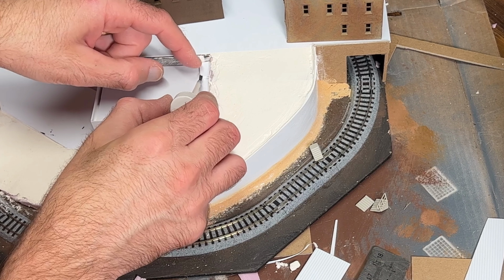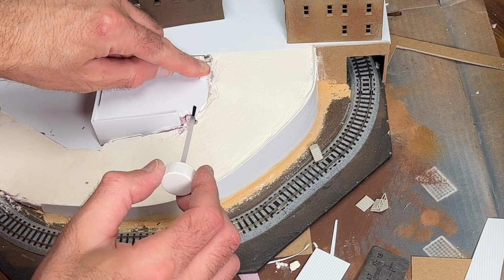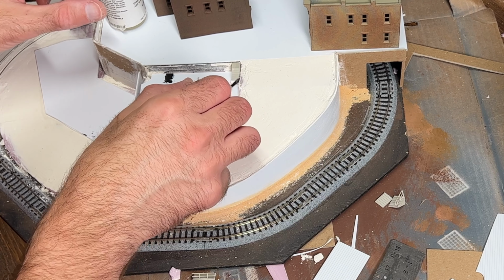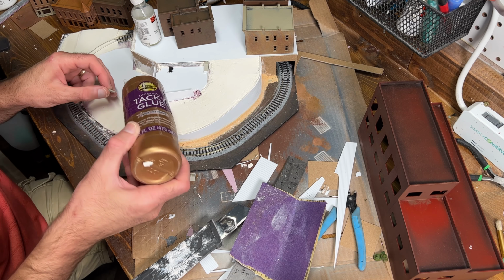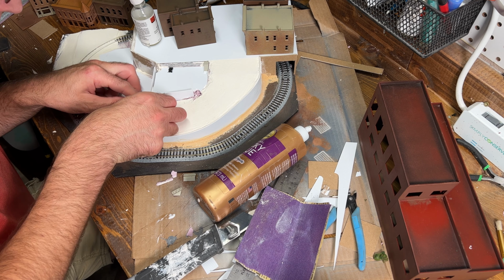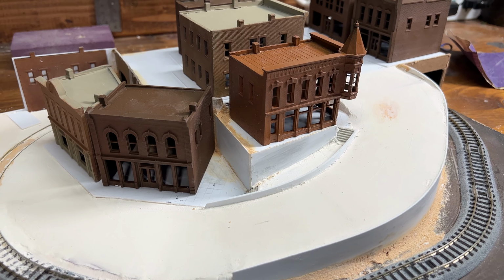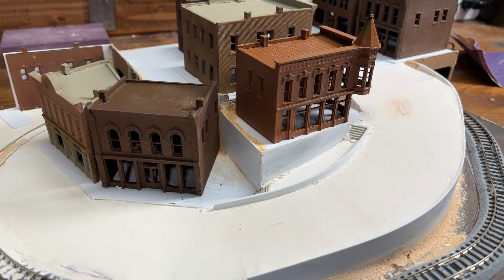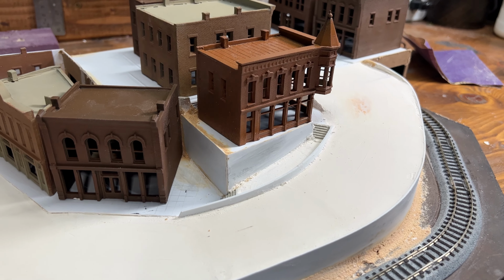For the top one, I had to shim up the staircase that I used, which came from a Walthers kit, by adding on 2 thin layers of styrene underneath it to bring it up to the proper height. I then added on 2 more staircases lower down to complete this curved ramp and staircase area going from the upper level to the lower level.